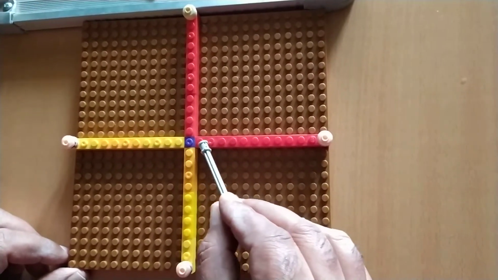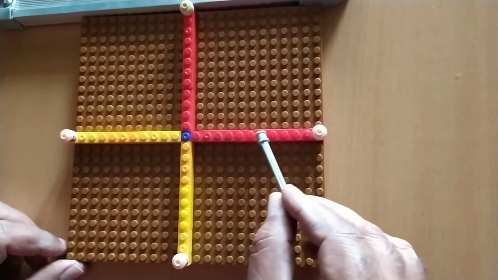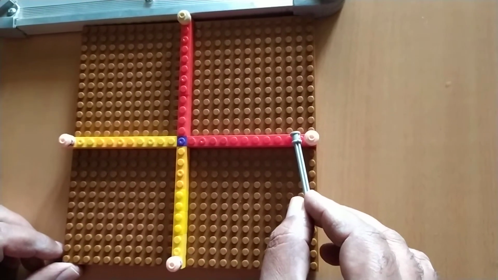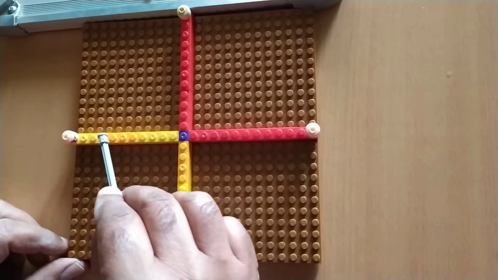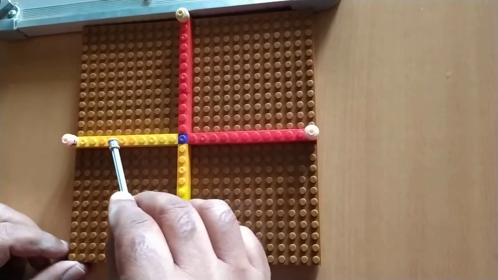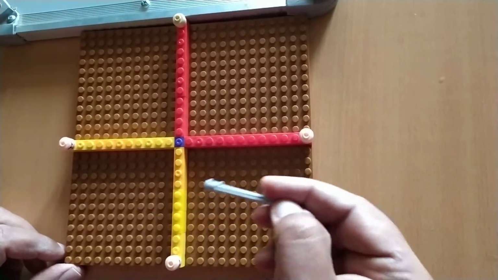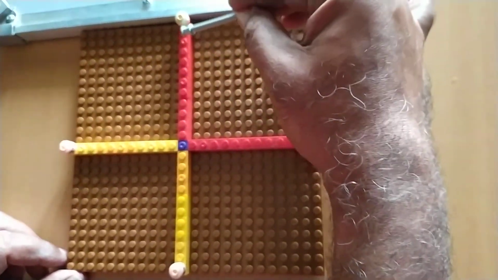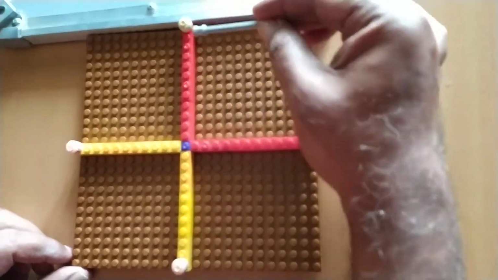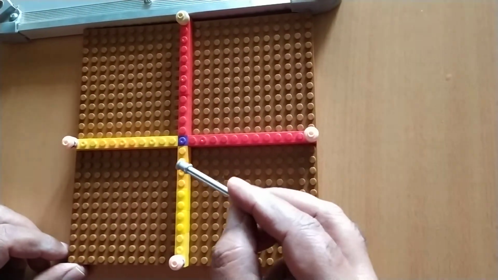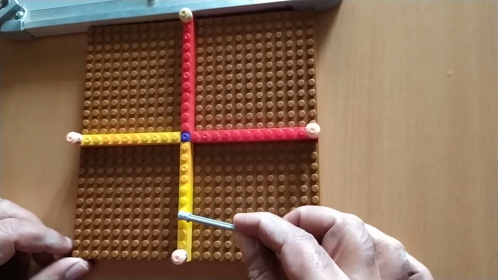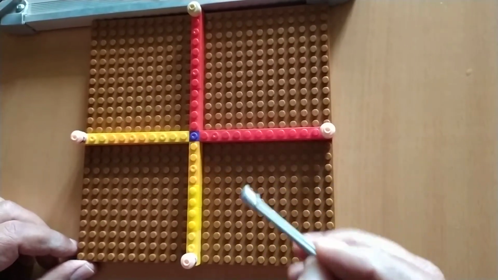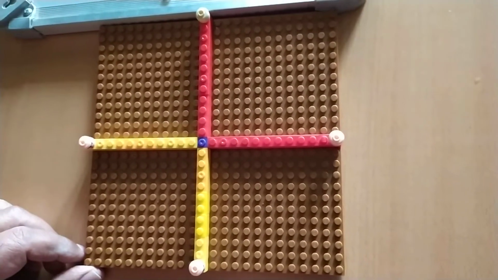On the positive side of the x-axis I have used the red colored Lego bricks, and on the negative side of the x-axis I have used the yellow colored Lego bricks. Likewise, on the y-axis, the positive side, the part which is above the origin, I have used the red Lego bricks, and below, which represents the negative integers, I have used the yellow Lego bricks.